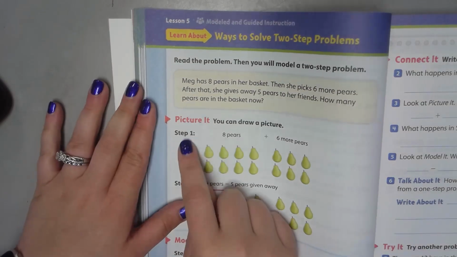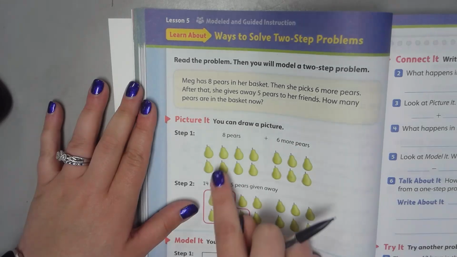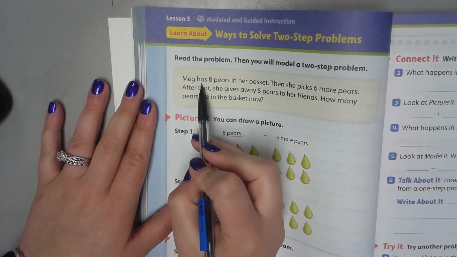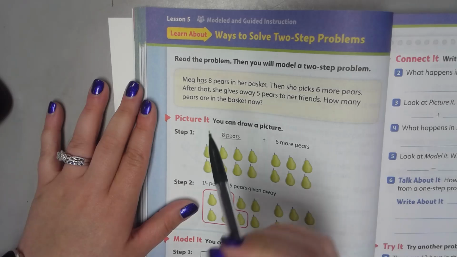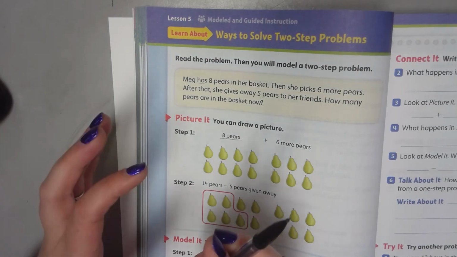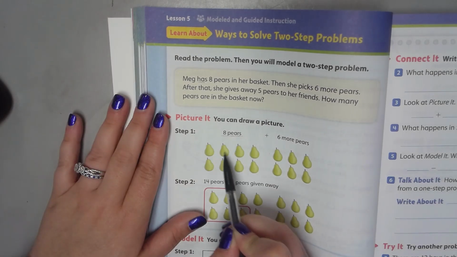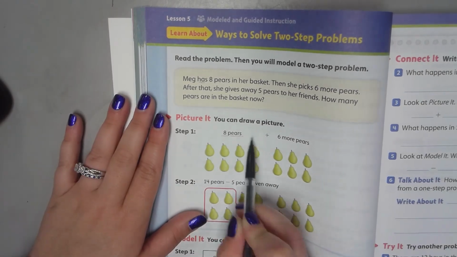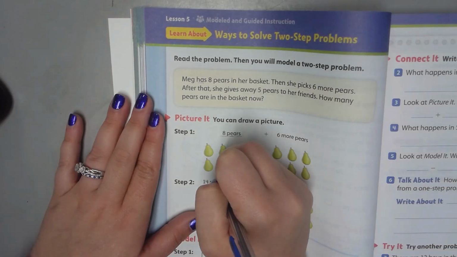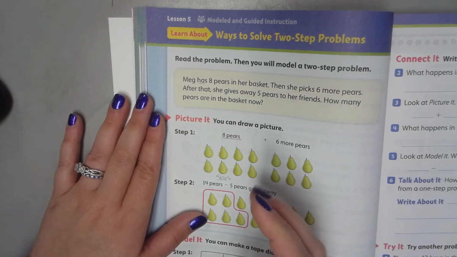So they drew. So step 1 is they looked back up in their question and they got their first number. Meg has 8 pears. So has is an important word. So she has 8 pears. That means at the start, at the beginning, the first thing she had was 8 pears. So they drew 1, 2, 3, 4, 5, 6, 7, 8. Here's her 8 pears. That's her start number. I'm going to write that. This is our start. She had 8 pears. That's our beginning start number.